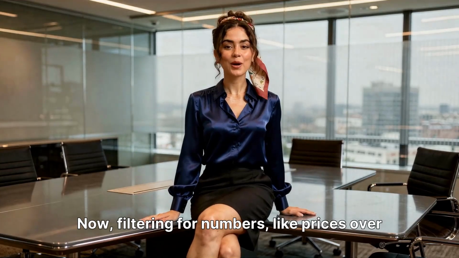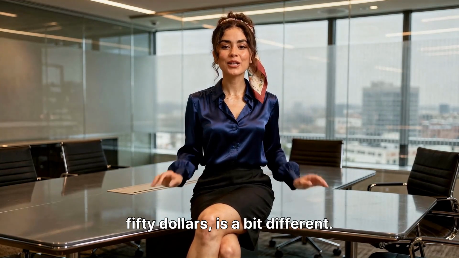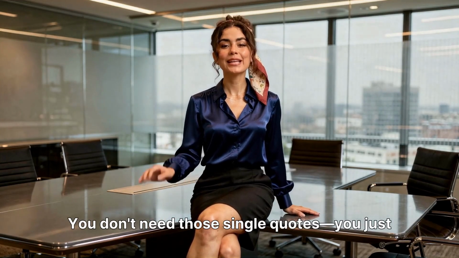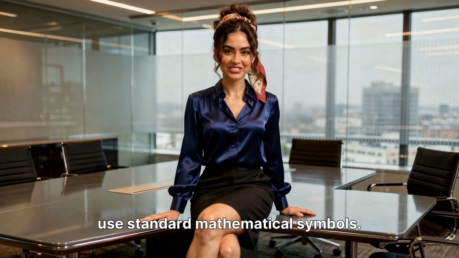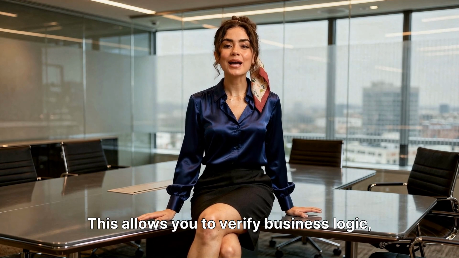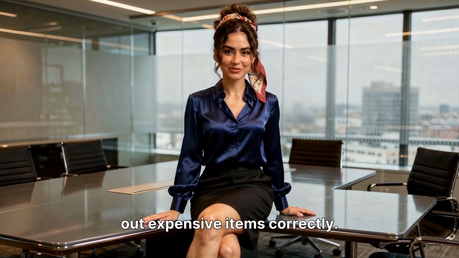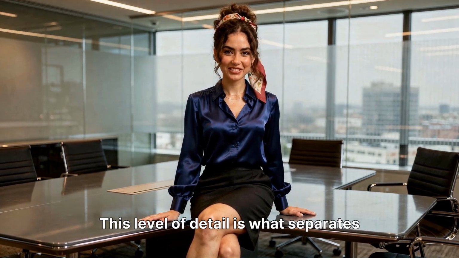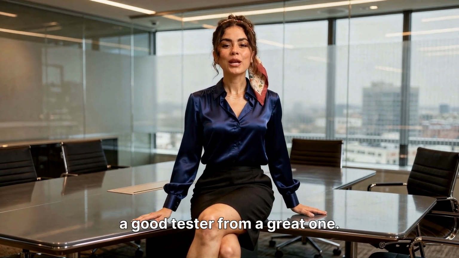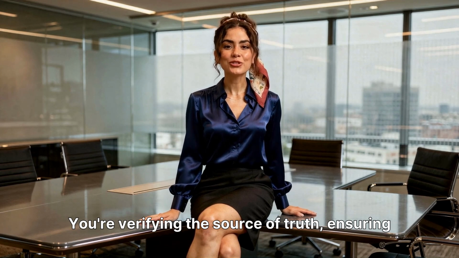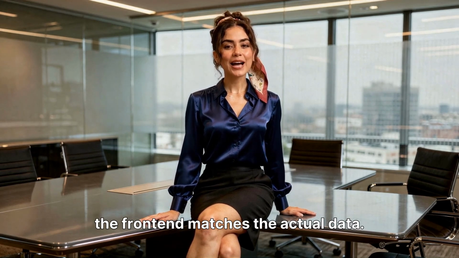Now, filtering for numbers, like prices over $50, is a bit different. You don't need those single quotes. You just use standard mathematical symbols. This allows you to verify business logic, like making sure your application is filtering out expensive items correctly. This level of detail is what separates a good tester from a great one. You're verifying the source of truth, ensuring the front end matches the actual data.